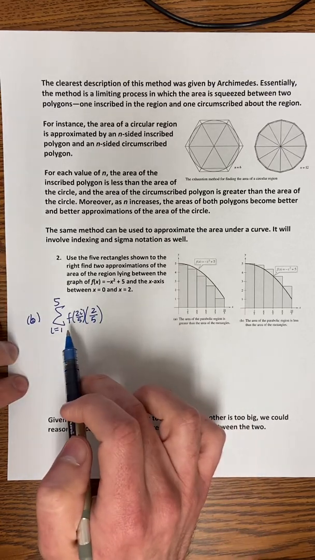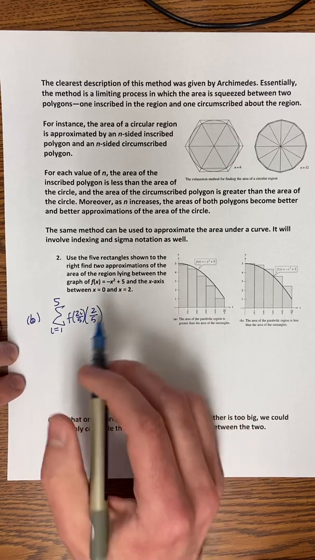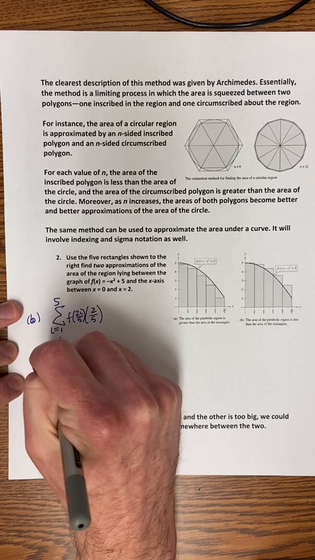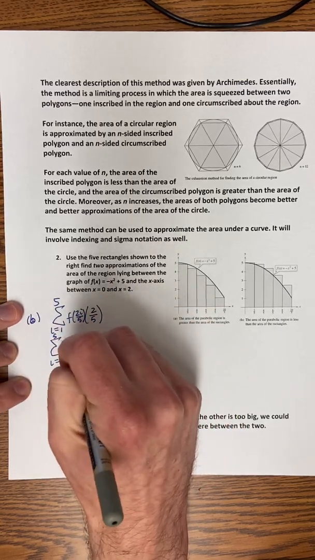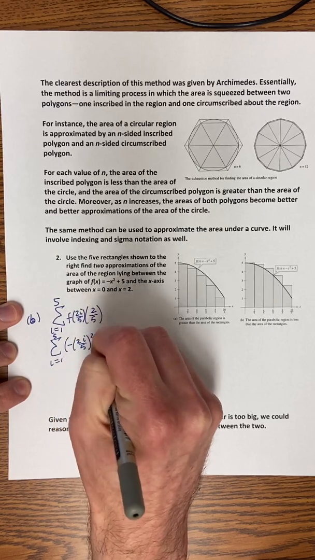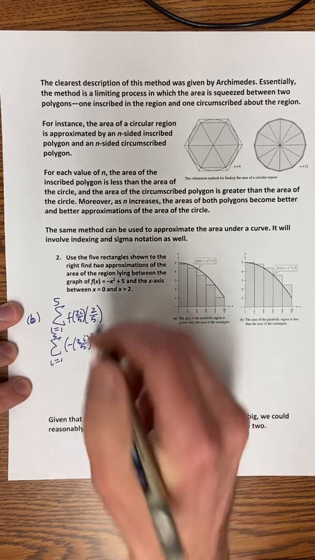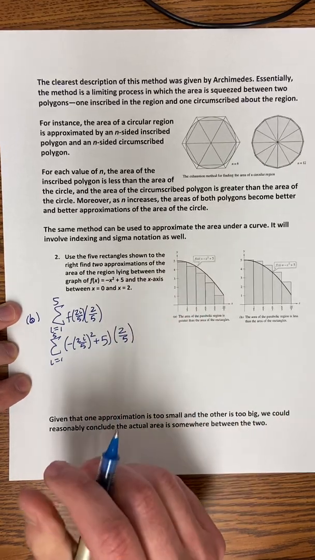Now, what is f of 2i over 5 in our function, negative x squared plus 5? Well, if this is our x, our actual width here from i equals 1 to 5 is negative 2i over 5 squared plus 5, because we're just replacing x with our 2i over 5, and this is all multiplied by 2/5.